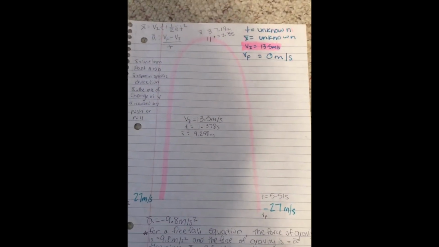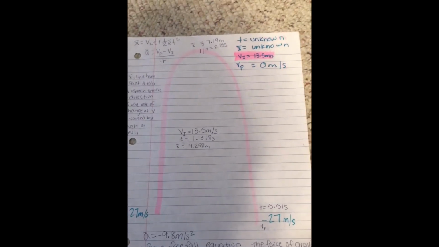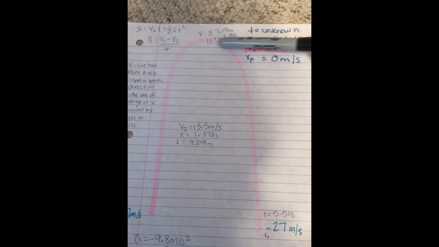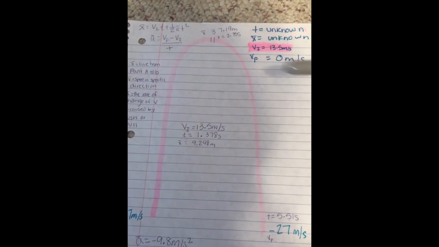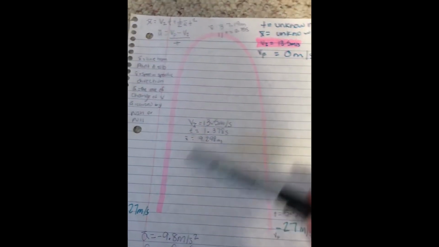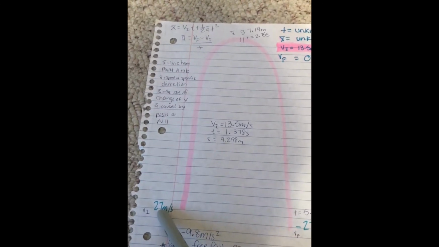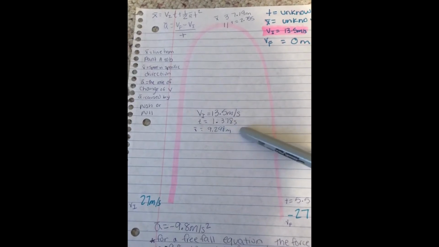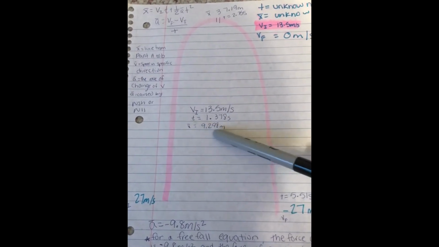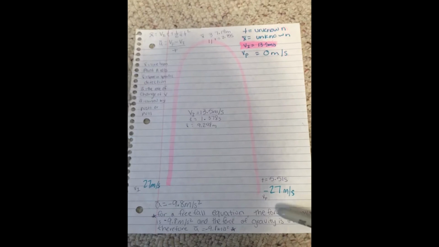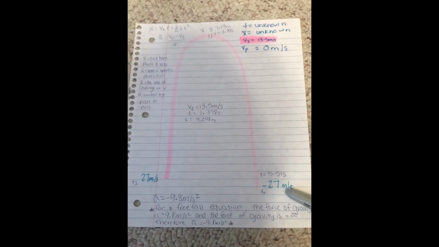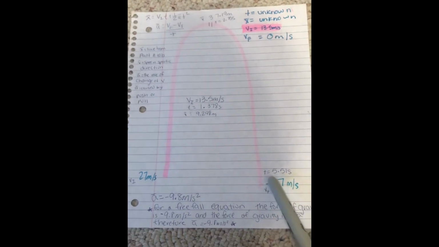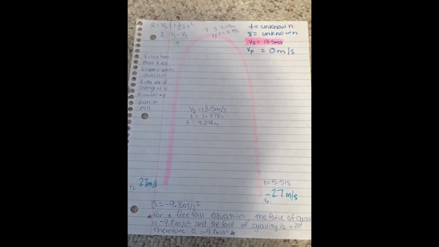Here's our diagram all filled out. The unknowns are no longer unknown. We know the time is 2.75 seconds. We know the displacement at the peak is 37.19 meters. We know when the initial velocity is half of the original initial velocity, the time is 1.378 seconds, and the displacement is 9.298 meters. And we know at the bottom the final velocity is negative 27 meters per second because the ball is traveling downward, and the time is 5.51 seconds.